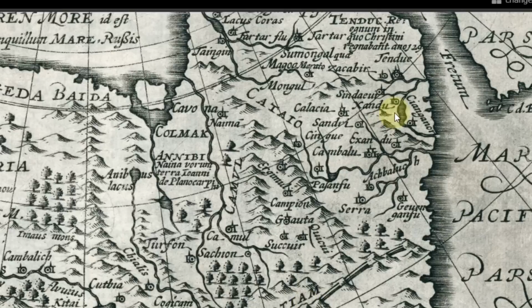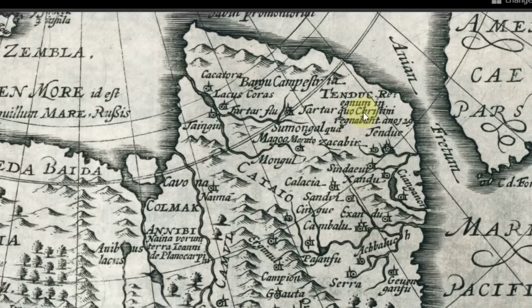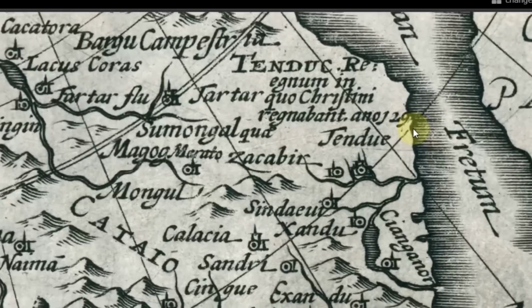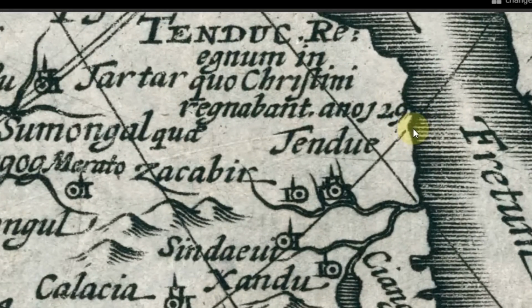So it doesn't really make sense when constructed all the way up here. So unless they did that, it's impossible. It can't be Hohhot. Under here, which is really interesting, it says Tenduc, and that's the actual city here because this is the region, the Tenduc region, with the Tenduc city, and it says Tenduc, in which the Christians reigned anno J29. Now this is interesting because if we go on other pictures, other maps of this, it will say something along the lines of 1290 or J290.